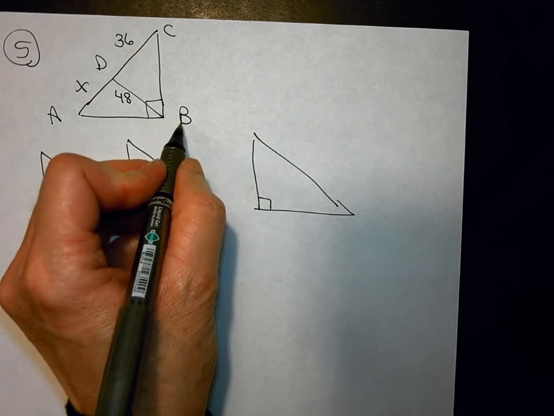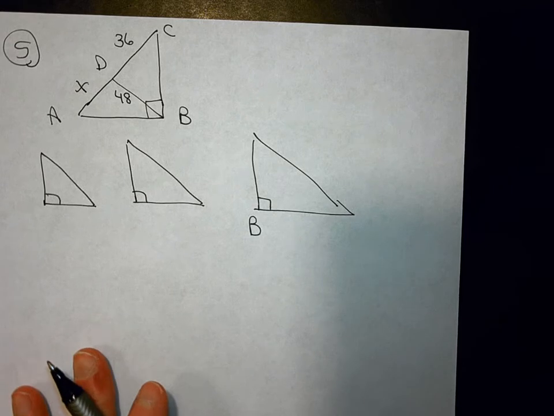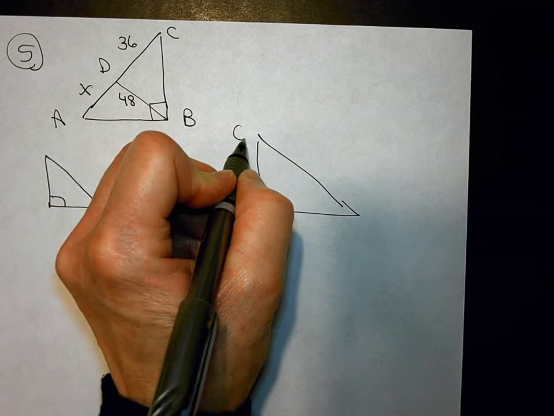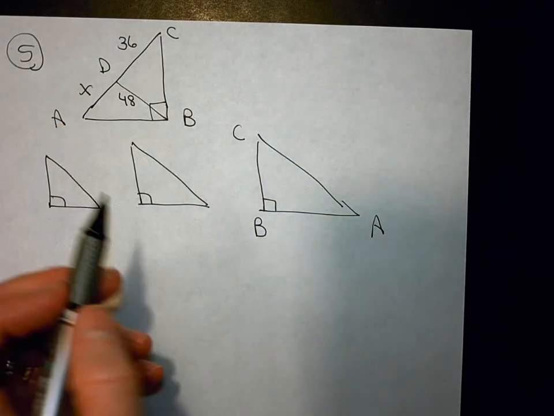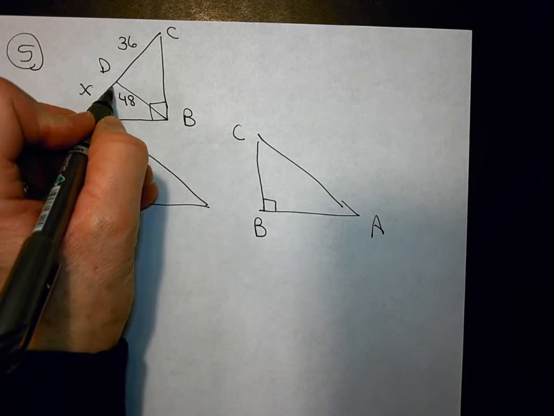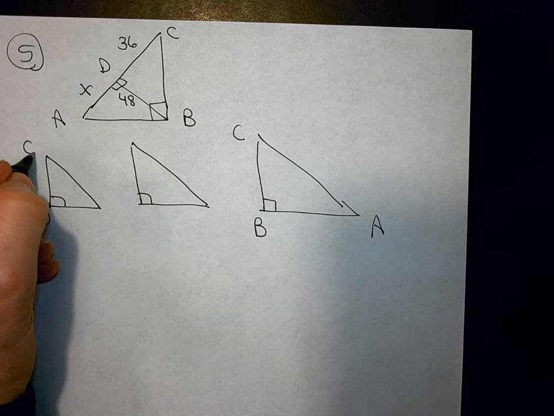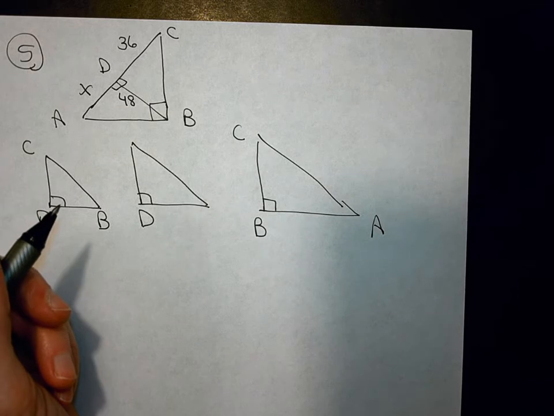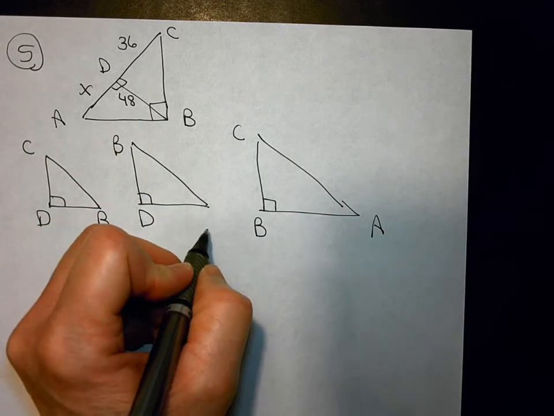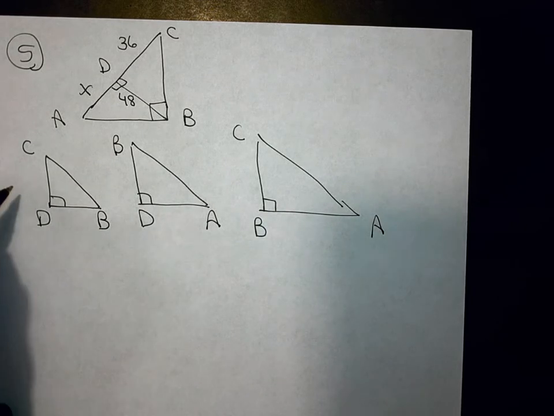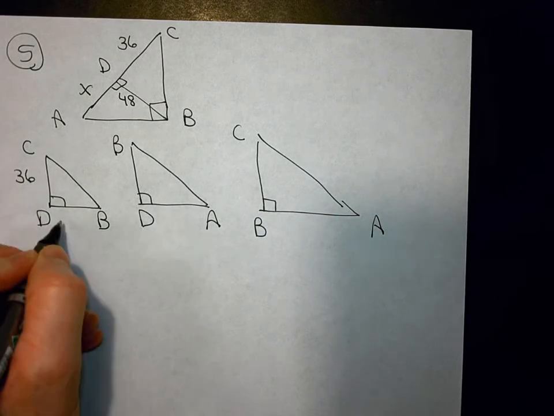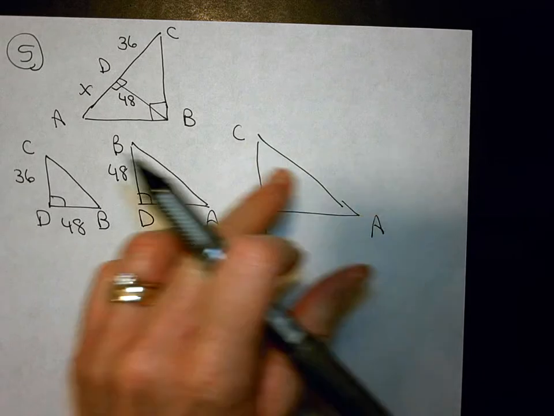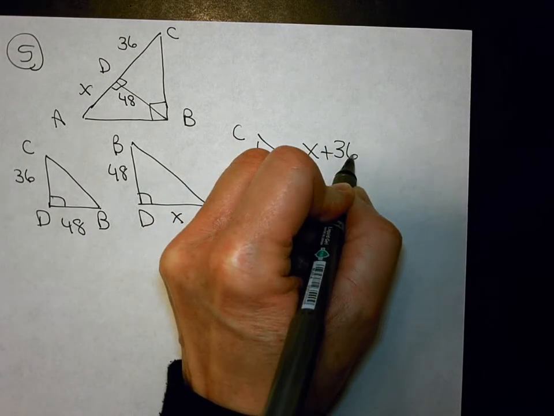Okay, largest triangle, the right angle is at the B. So the short side of the large triangle is B to C, and A is for the hypotenuse, so A to C. Okay, smallest triangle, right angle is at the D, so short side is C, long side is D to B. Again, medium triangle, right angle is D, short side is B to D, and long side is D to A. Okay, so if we fill in what we know, we know this side, we know that side, we know x, and we actually know the hypotenuse, which would be x plus 36.